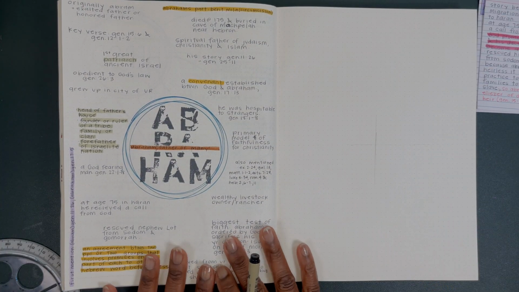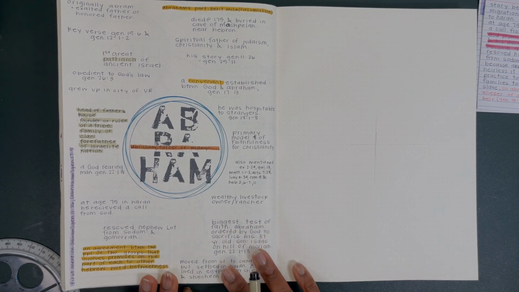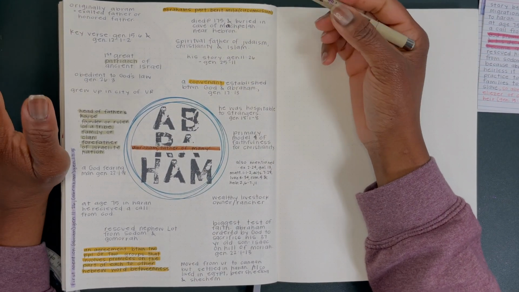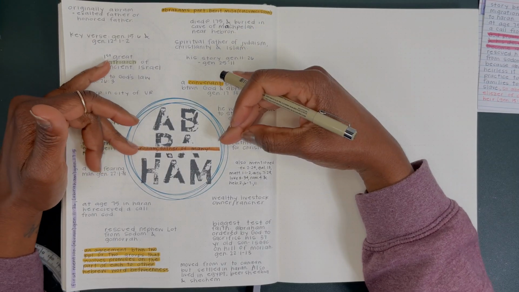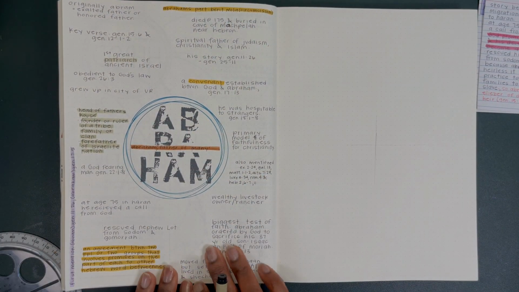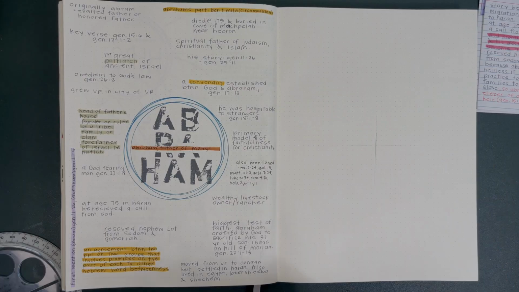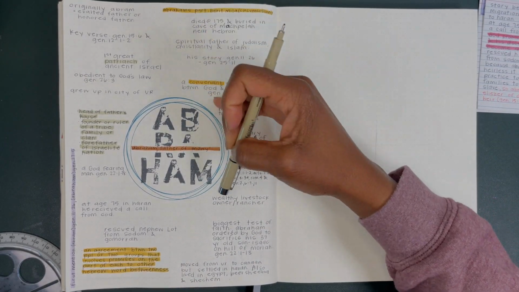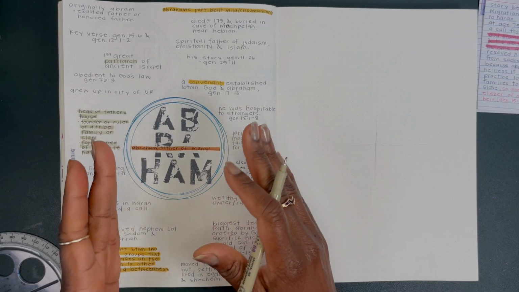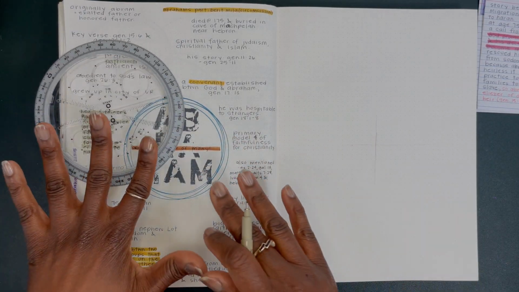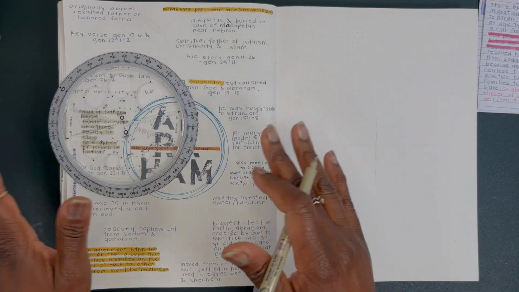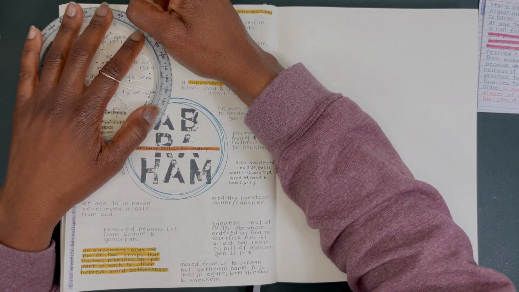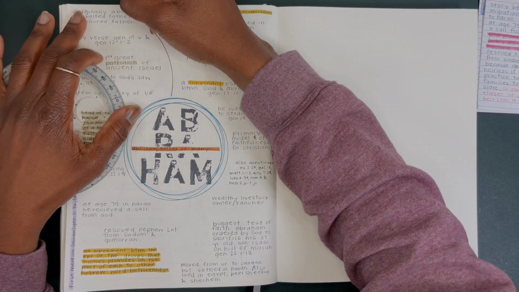The next step that I like to do, but it's not a requirement, I like to put lines pointing out every topic or every note that correlates with the topic. Even though it already does that, it just makes more sense in my head. What I mean is every note I like to draw an arrow going back to the main topic, which is Abraham. So I like to use my circle maker or a ruler, and sometimes I like to do little fun arrows, but everything is pointing back to the main topic of Abraham.